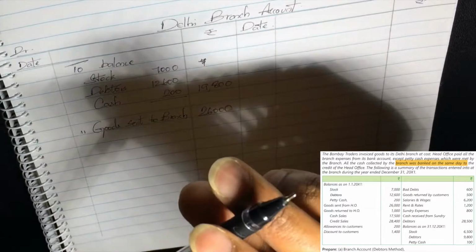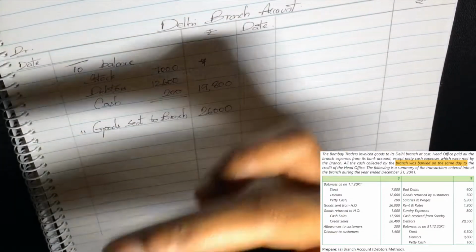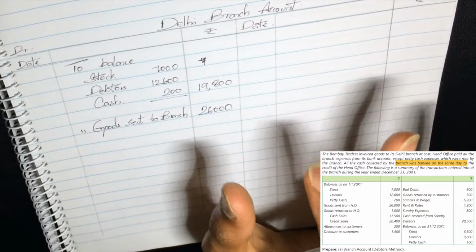So the next one is goods returned to head office. Generally goods are returned at the end of the accounting period. So we can take that after we have taken the other items on the credit side.